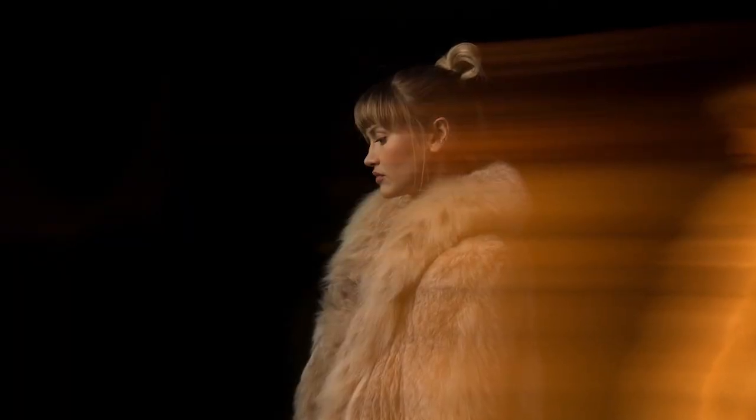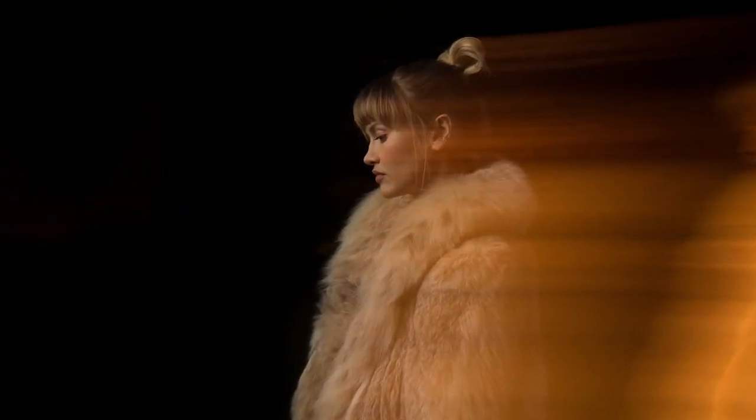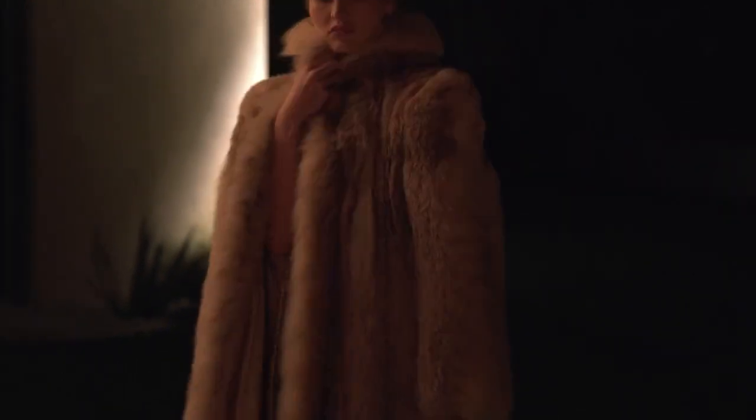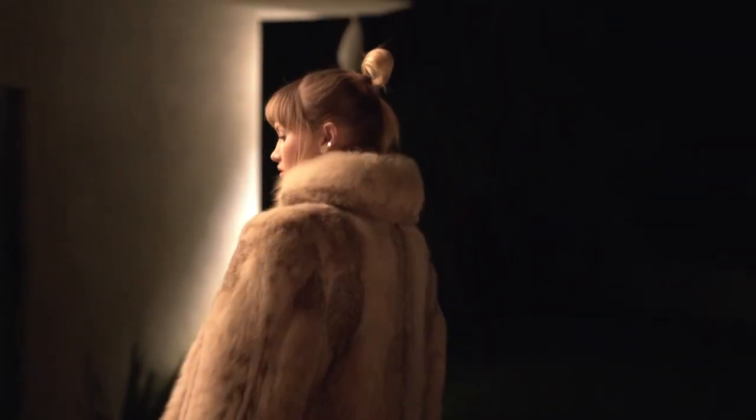Now in this chapter we're going to be focusing around a long exposure shot we did with our subject Taylor. Now let's go ahead and explain how this shot works because everything is actually done in camera, although it looks like we got some special effects going on.